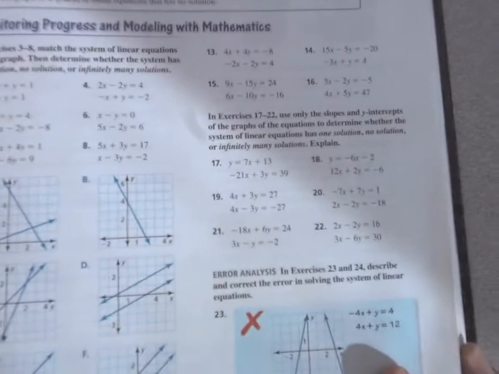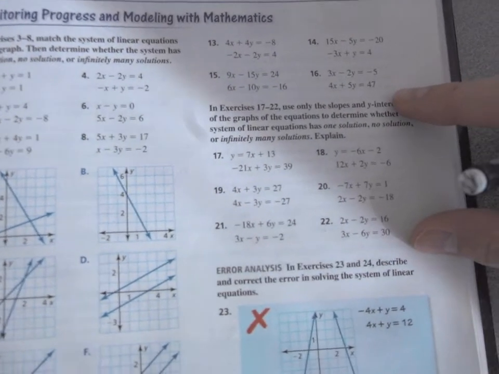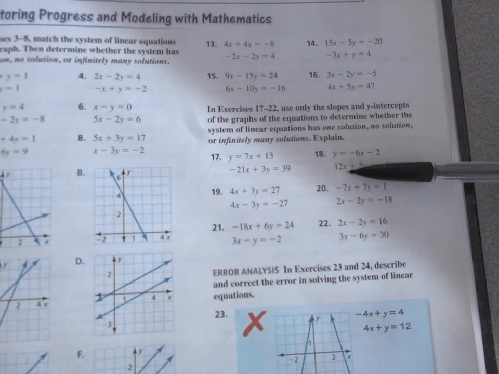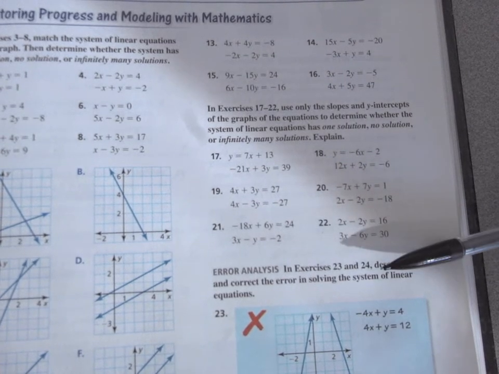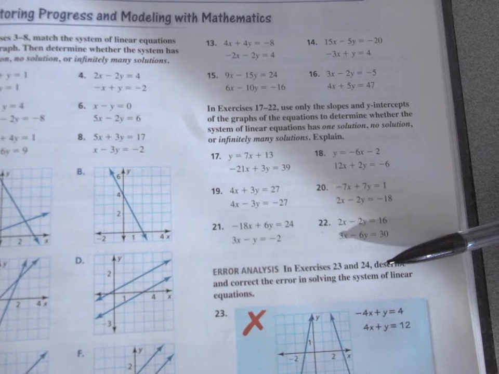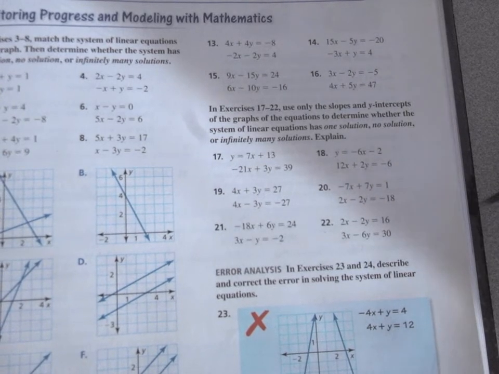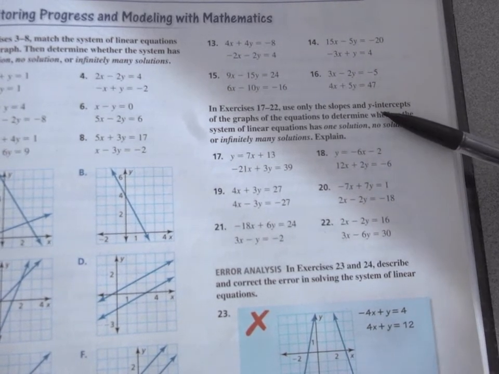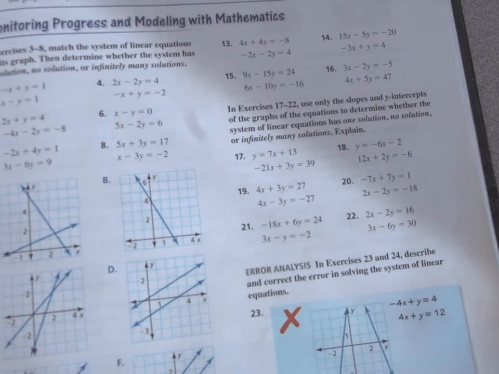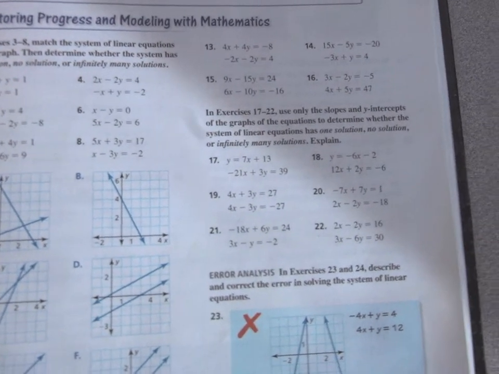Over here, this is the problems that we're just looking at. You're not going to solve them, you're actually going to convert them into slope-intercept form. Make sure they're all in slope-intercept form. Once you have them in slope-intercept form, you can compare the slope and the y-intercept, which is what it's asking you to do, to see if there's going to be one solution, infinitely many, or no solution.